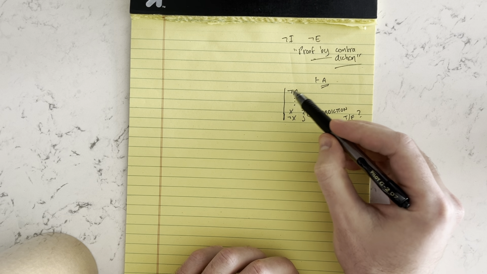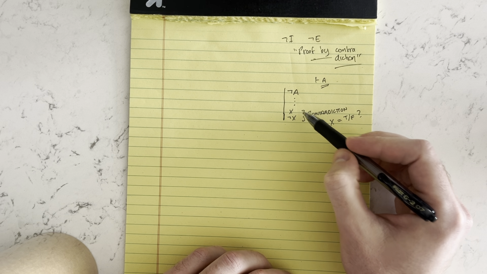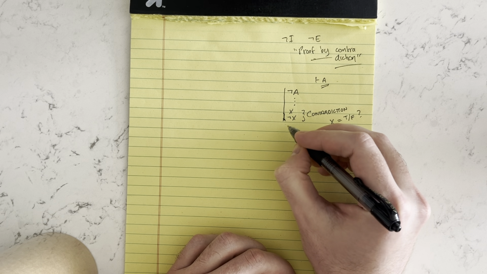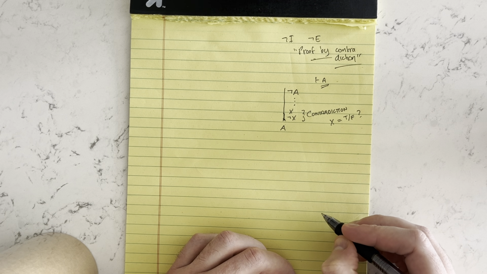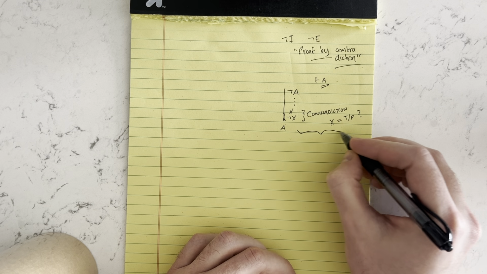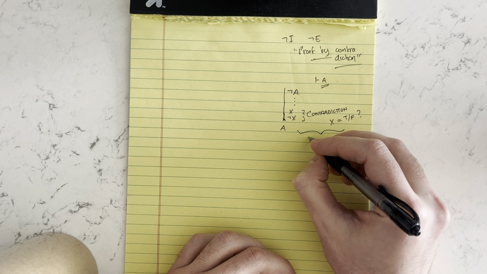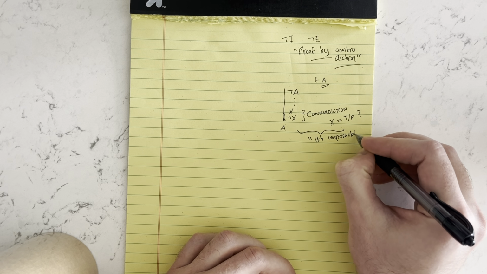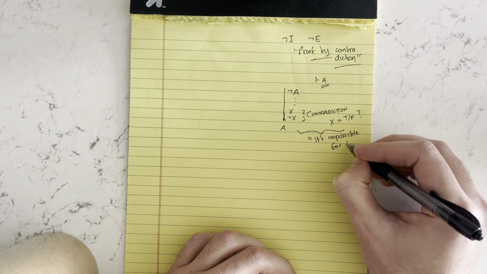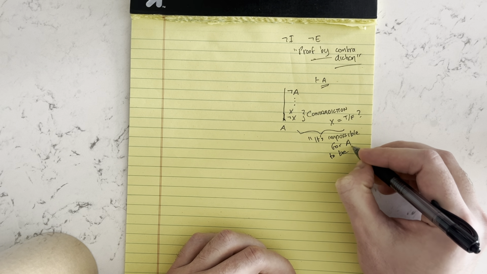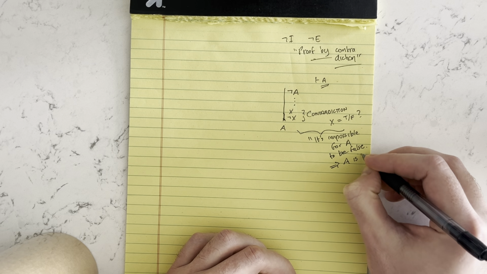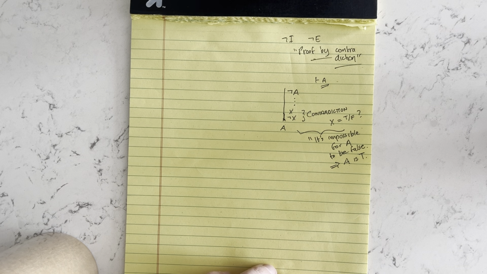So if you can show that this assumption leads you to something impossible, like a contradiction, you can pop out of the subproof and conclude that A must be true. So this is an argument that it's impossible for A to be false. Therefore, A is true.